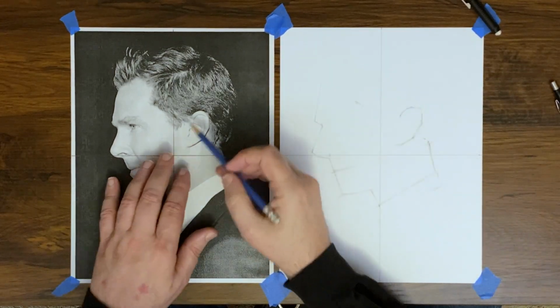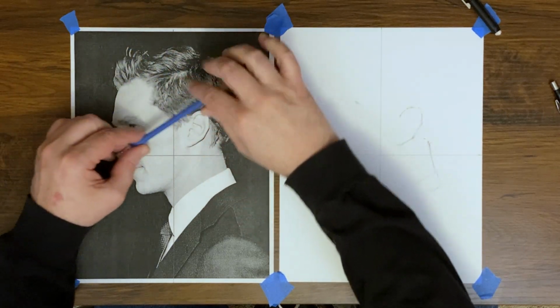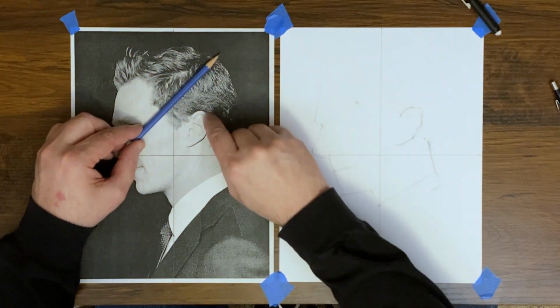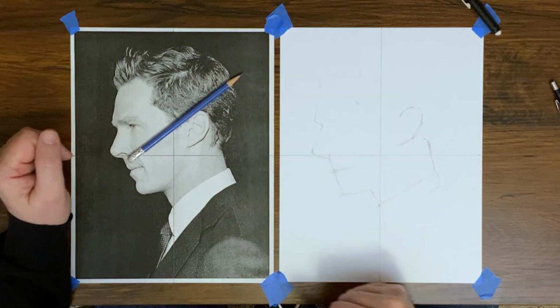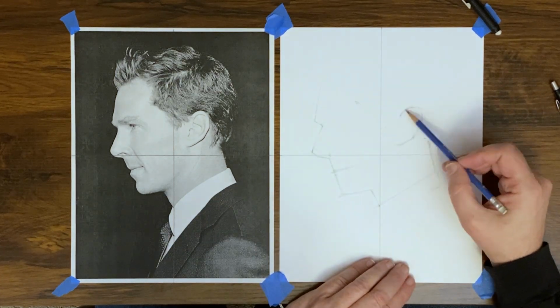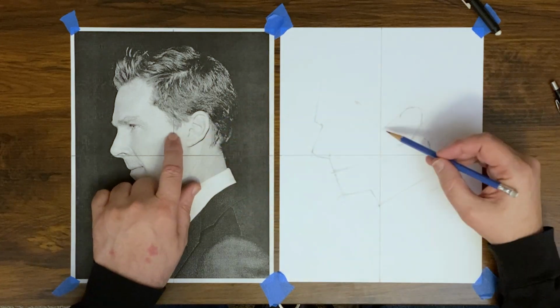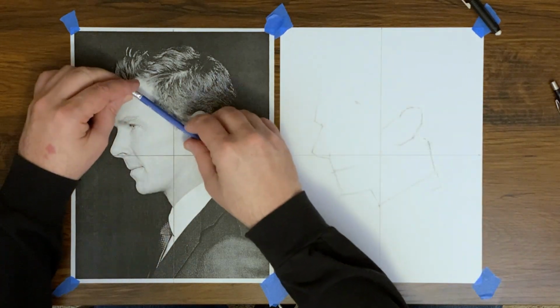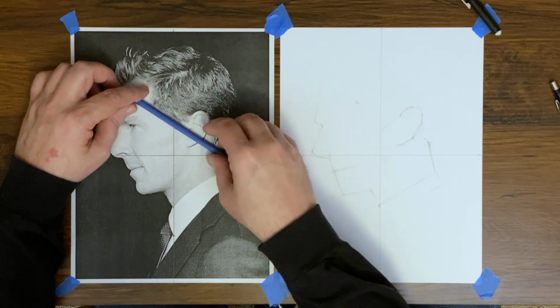Knowing where the ear is placed, we can also look at the hair as it comes. It follows the curve of the ear and is at this angle. And it meets about close to the center line here. And we can look at that angle.